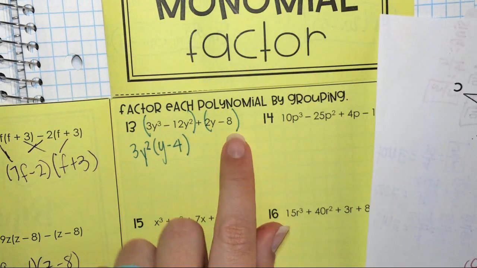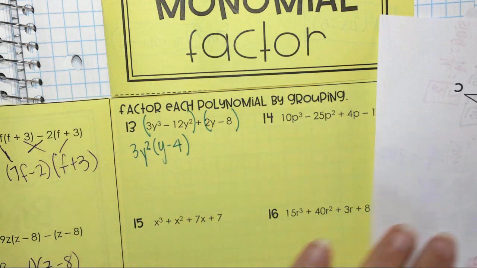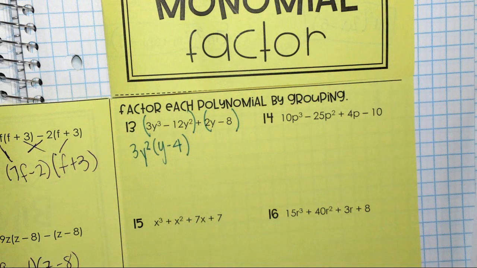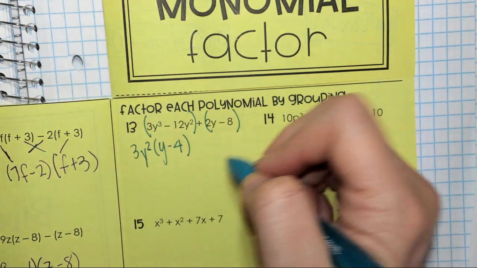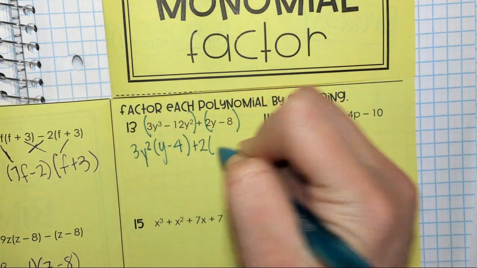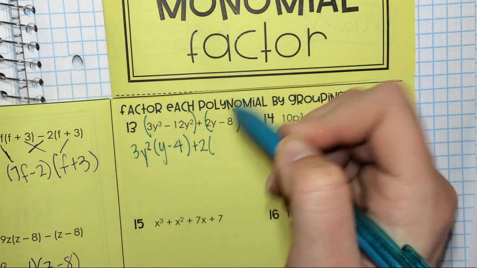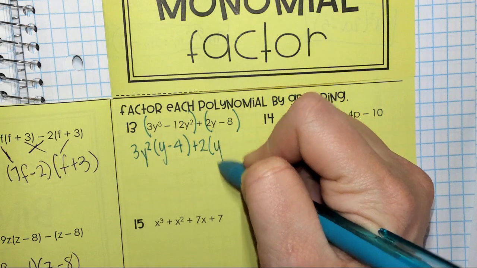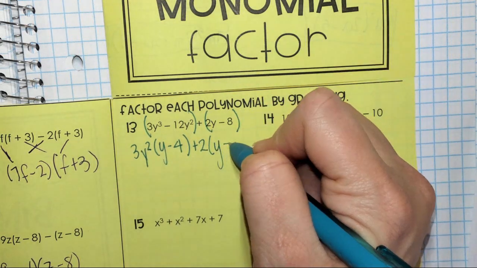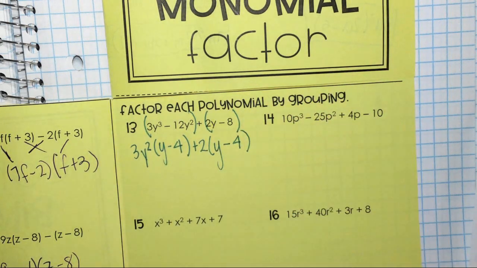Alright, and now we do the same thing over here. So what do 2y and minus 8 have in common? 2. And is it a positive 2 or a negative 2? Positive. So you're going to write plus 2. 2y divided by 2 is y. And what's 8 divided by 2? 4.